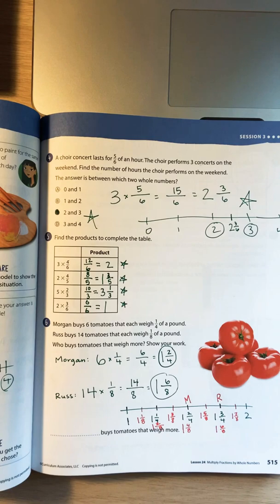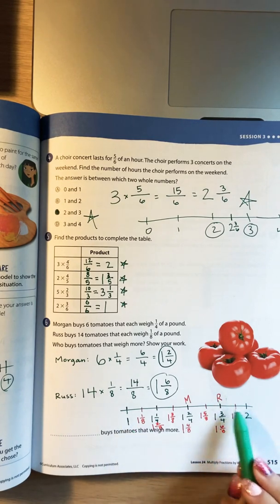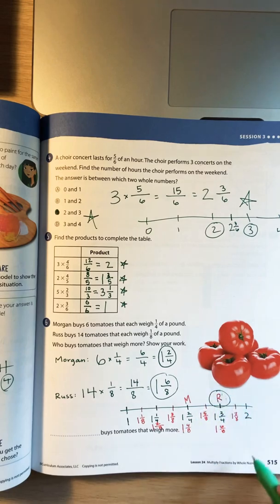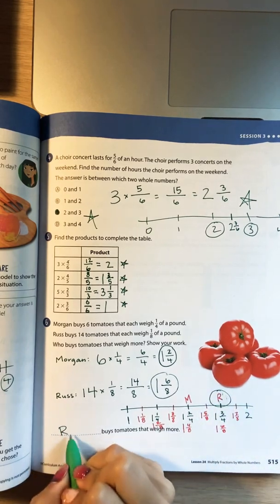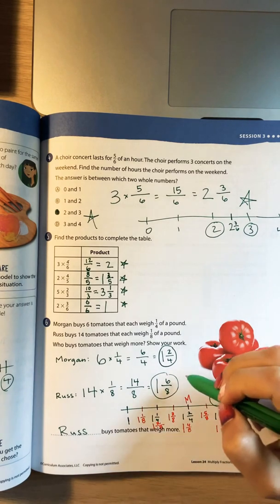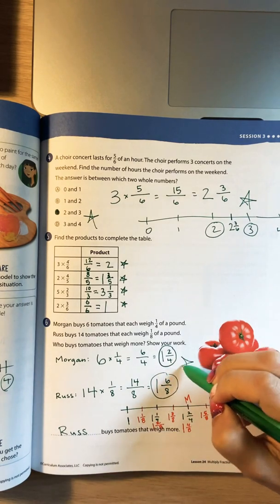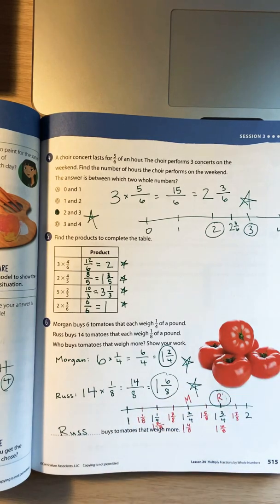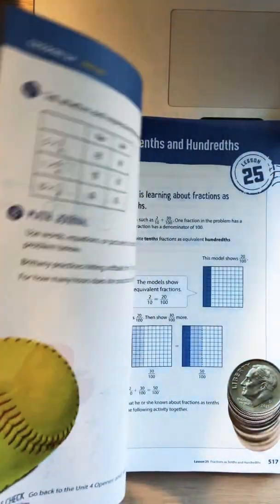So who weighed more? Here's 1 pound, here's 2 pounds. Russ's is closer to 2 pounds, so his weighs more. So Russ buys tomatoes that weigh more. Let's do 2 stars for your work because that was a lot of work, and 1 star if you said Russ. Okay. All right, last page.